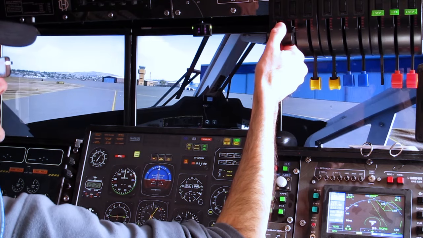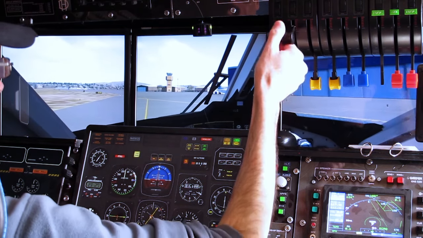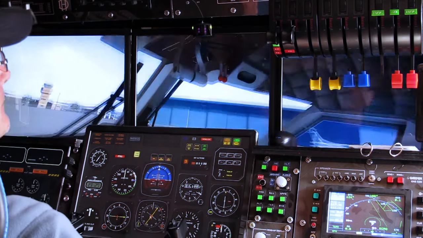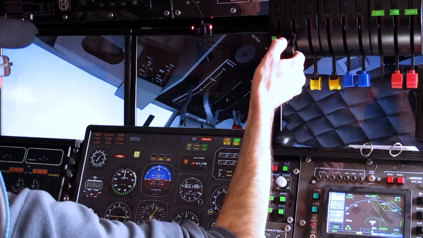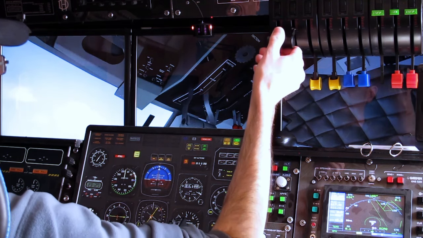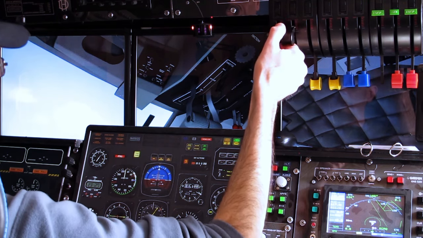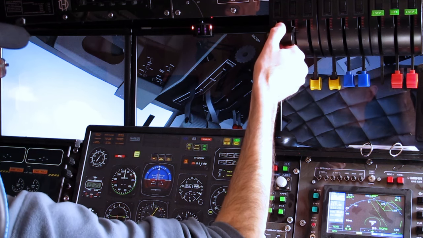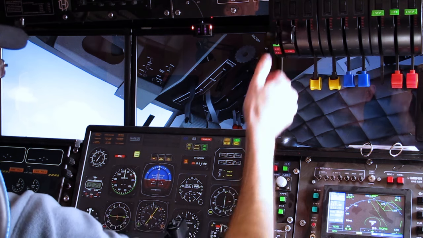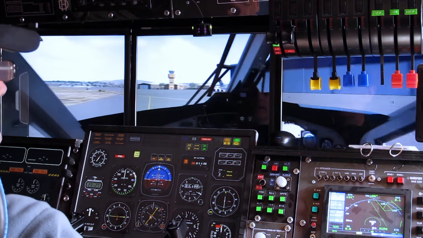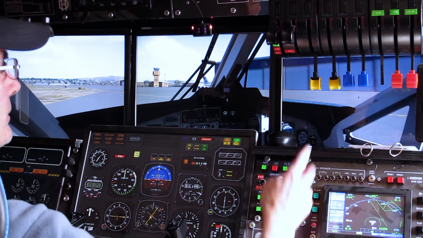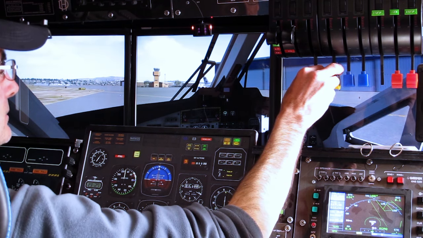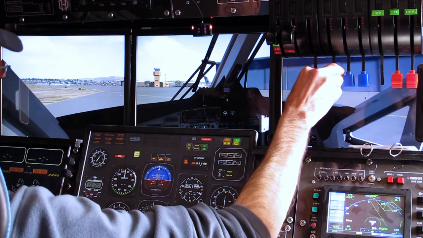If you look up here at the power levers, they're currently mapped to forward thrust. If I pull them into the detente and then out again, they're now doing reverse. And likewise if I do it again. That means that in X-Plane I don't need my separate reverse axes. So it's just a nice feature.